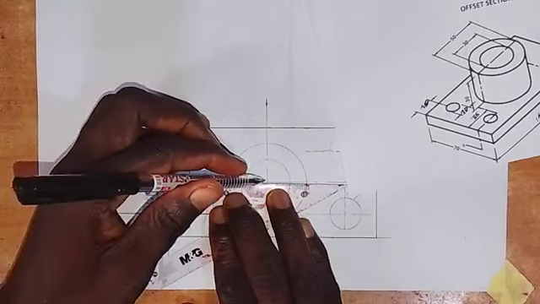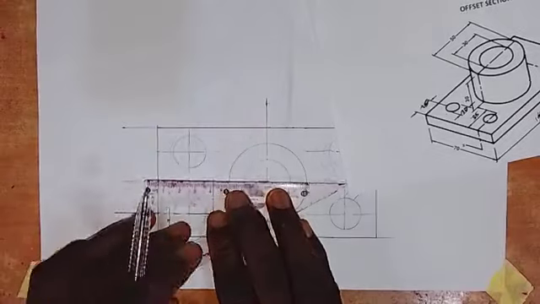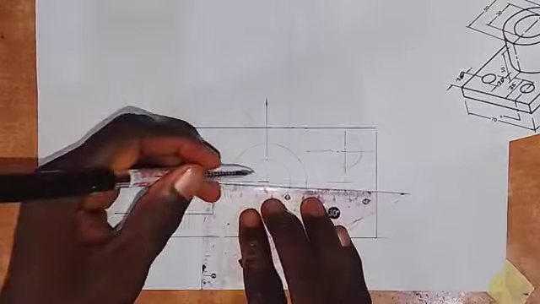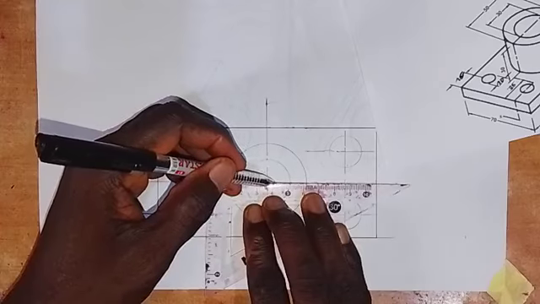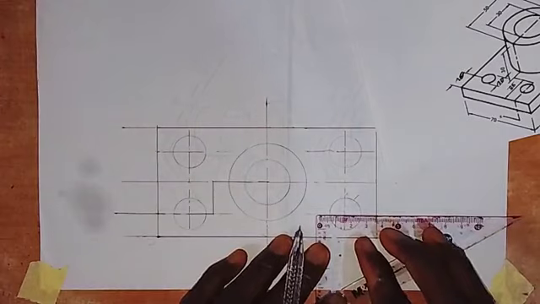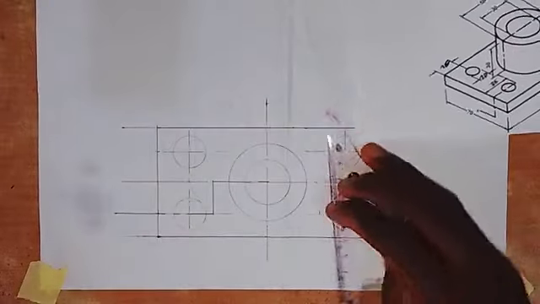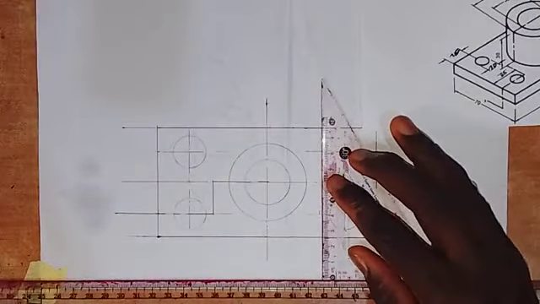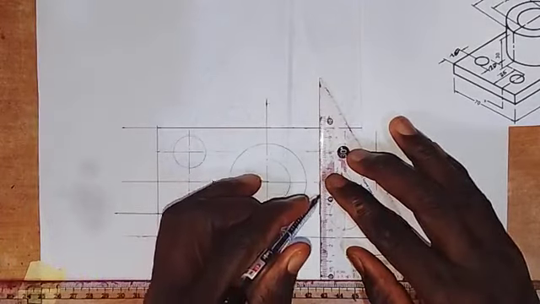Okay, so we have it at this point, and then it goes in. So I need to take a measurement of 35 millimeters from this point. So this is 35. At this point I need to draw the line of the cutting plane from here.